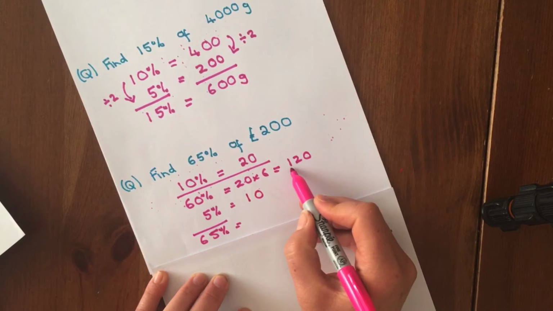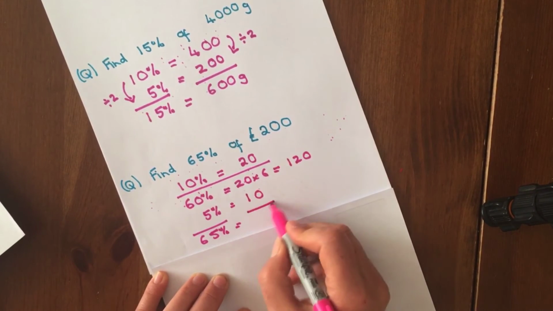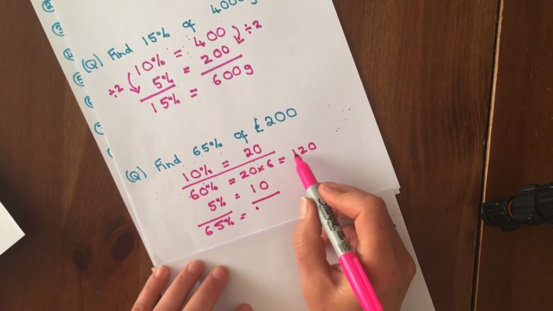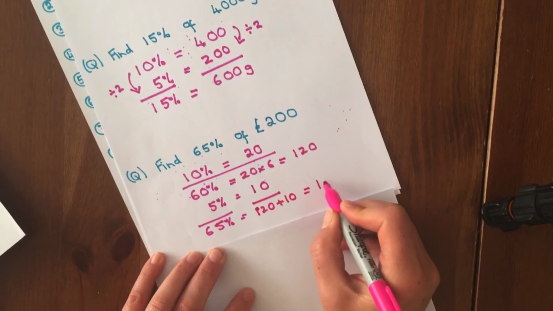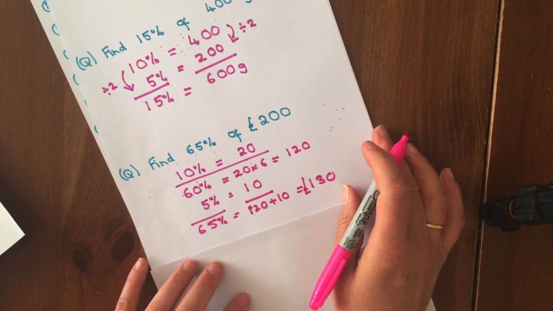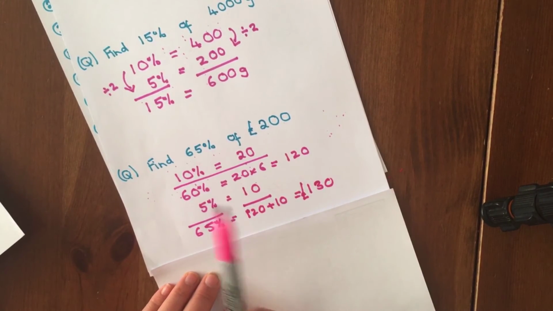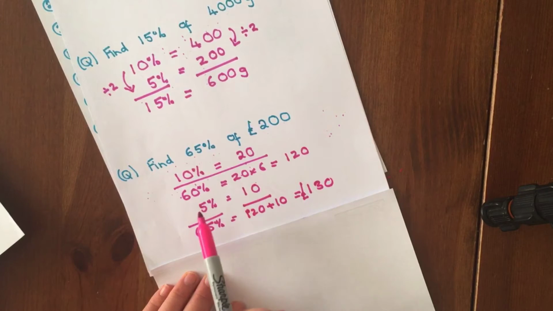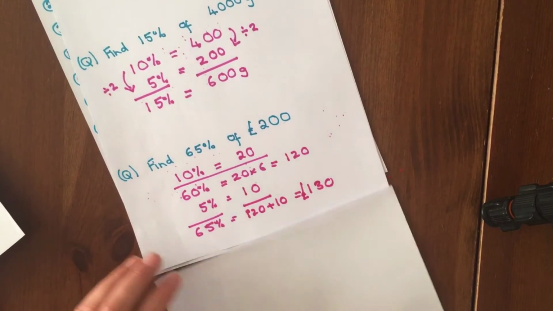So I've got 60%, 120, 5% is 10. If I add the two together, 120 add 10 gives me £130. So let's just recap on what we did. We found 10%, we found 60%, we found 5%, and we put the two together.